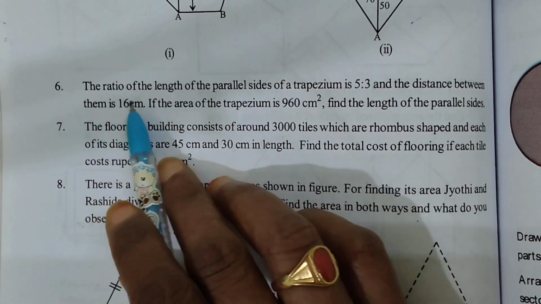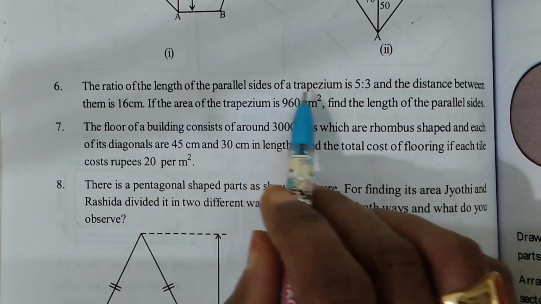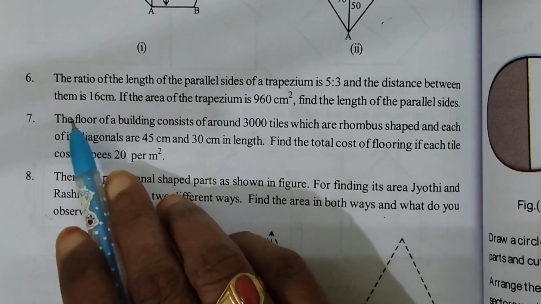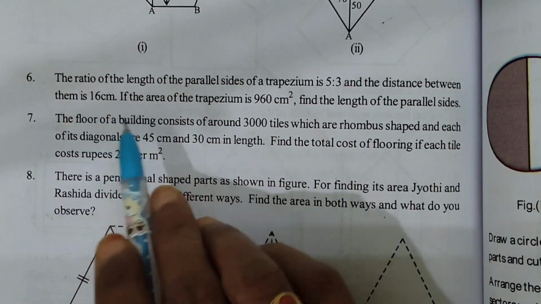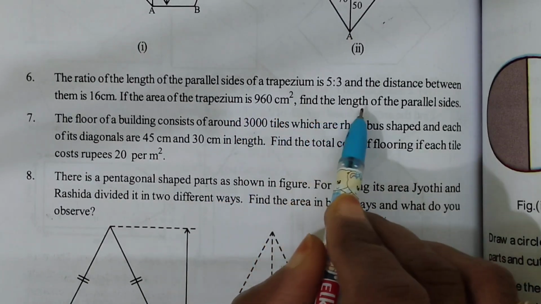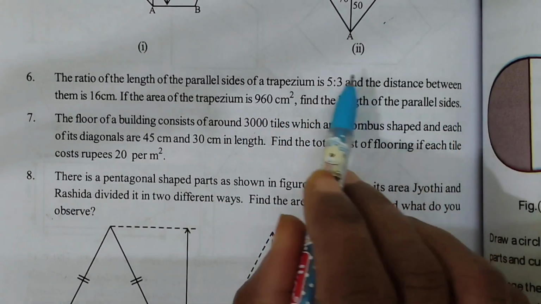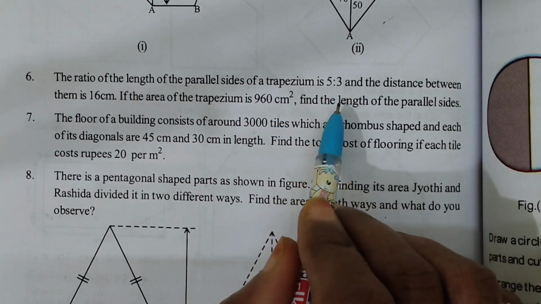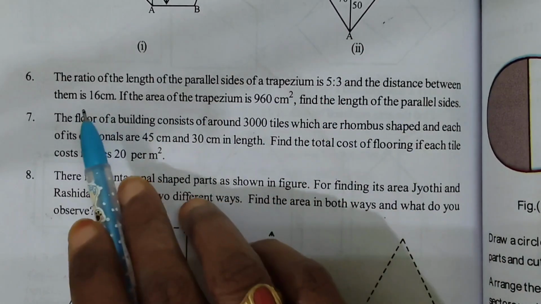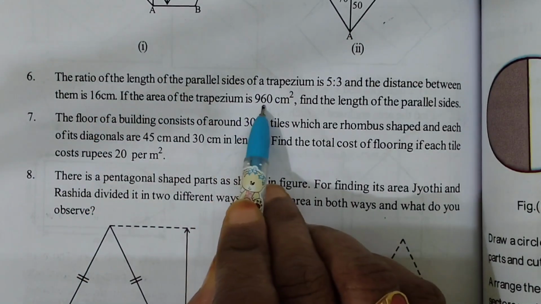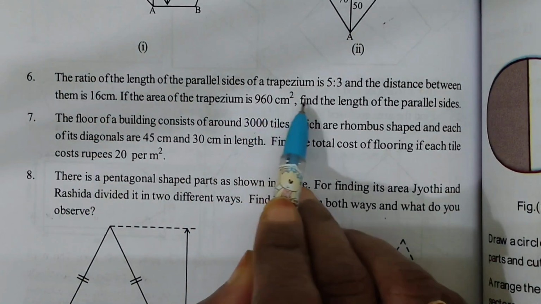Next, sixth question. The ratio of length of the parallel sides of the trapezium is 5:3 and the distance between them is 16 centimeters. If the area of the trapezium is 960 centimeters square, find the length of the parallel sides. Here parallel sides ratio is given. So use this ratio and find the parallel sides length. Here distance is 16 centimeters and trapezium area is 960 centimeters square.